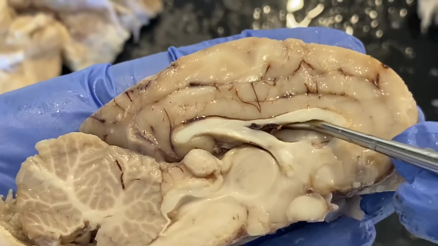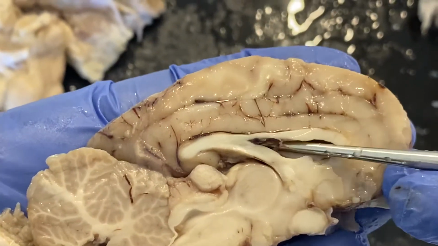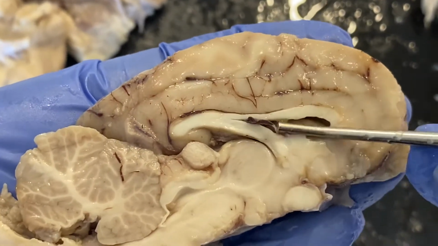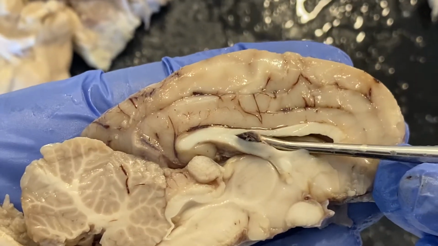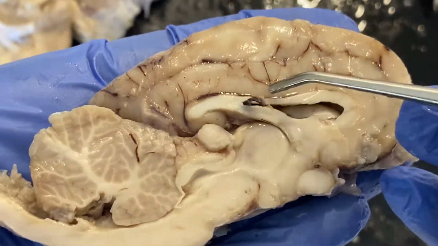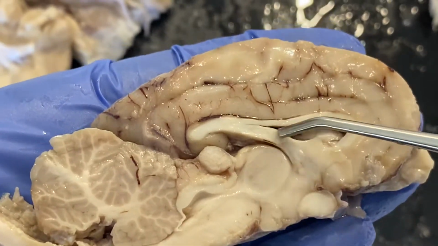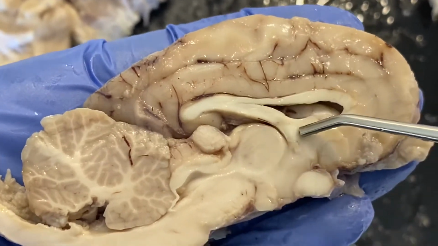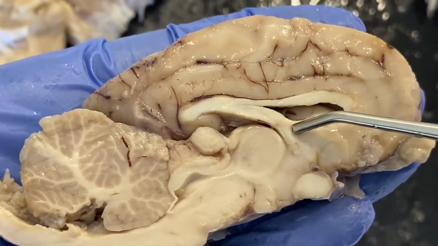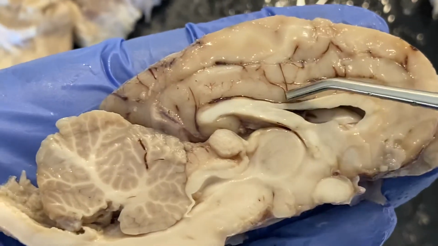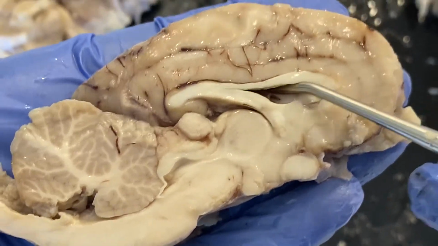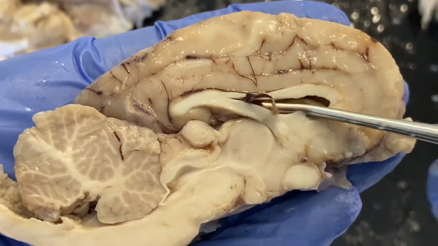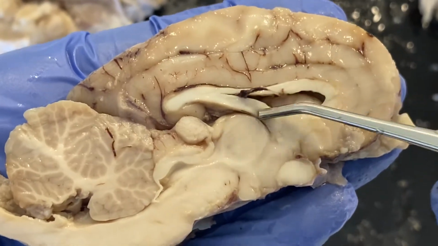It is filled with the cerebrospinal fluid that is produced by these blood vessels known as the choroid plexus. So that's what we have there, that choroid plexus. Here on the inferior side is the fornix. Okay, so we have our corpus callosum, we have the fornix, and then we have the space with that choroid plexus inside of it.